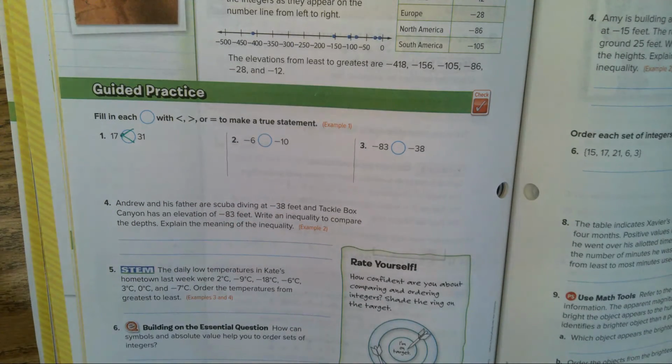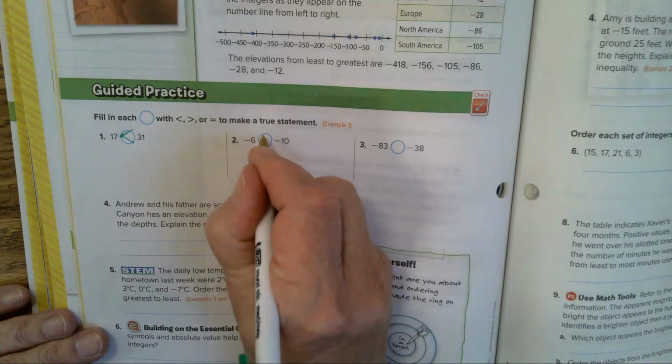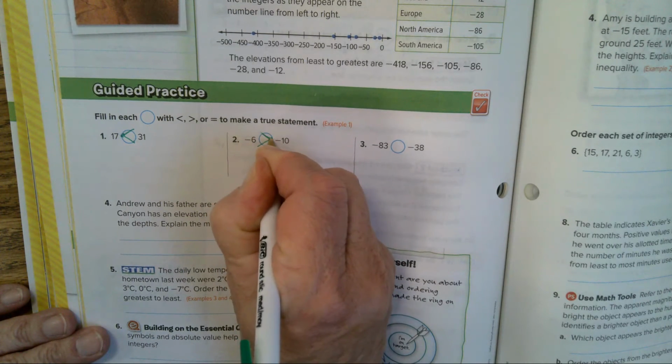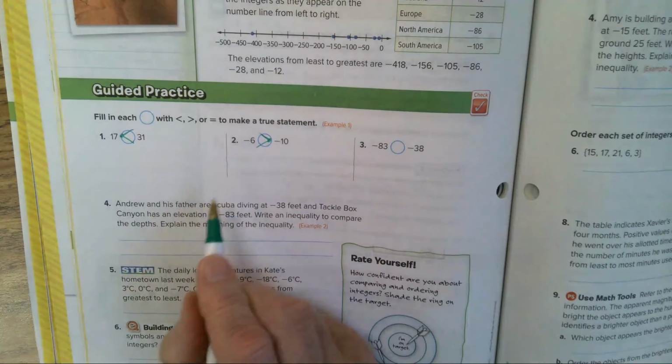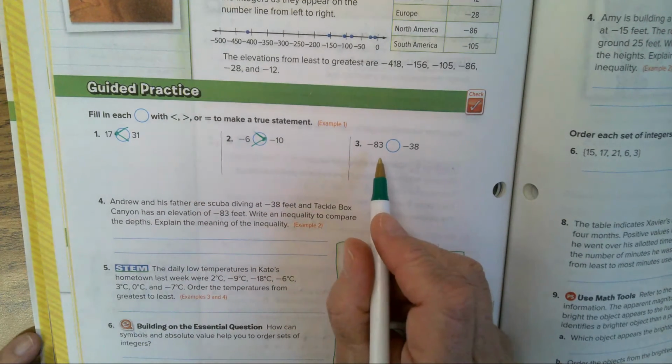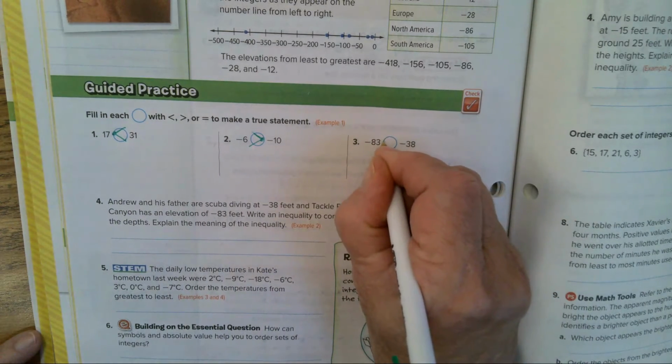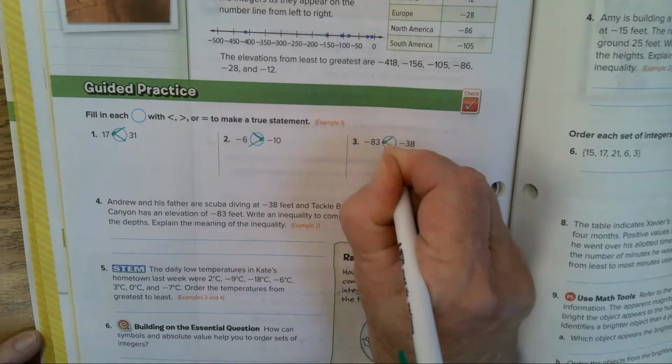Negative 6 or negative 10? Which one's the smallest? Negative 10. Owing $10 is worse than owing $6. It's the smallest. On a number line, negative 10 would be on the left. Which one gets the little dot on this side? Negative 83. Yep. Any questions on that?